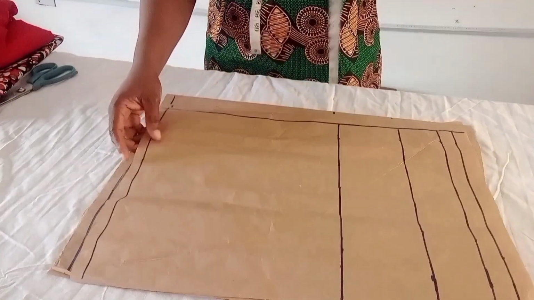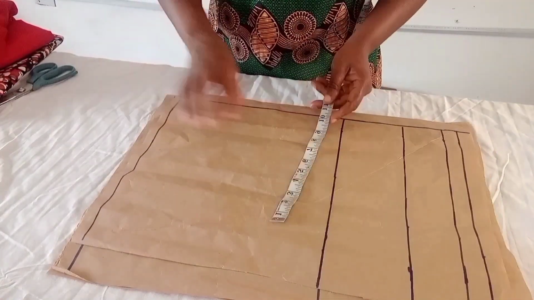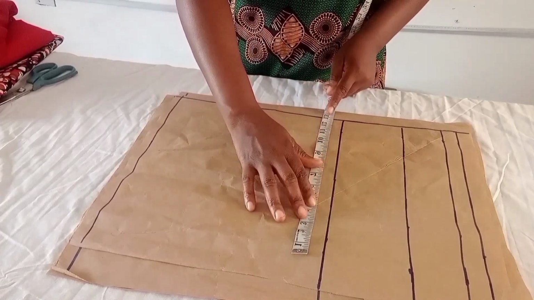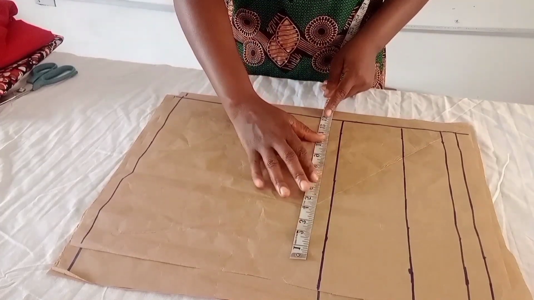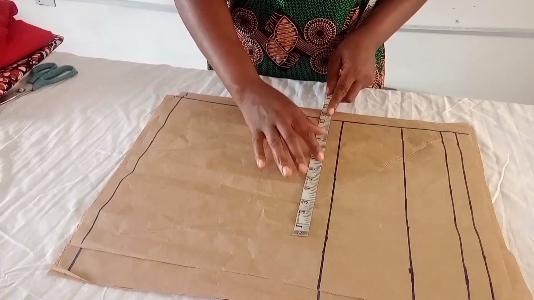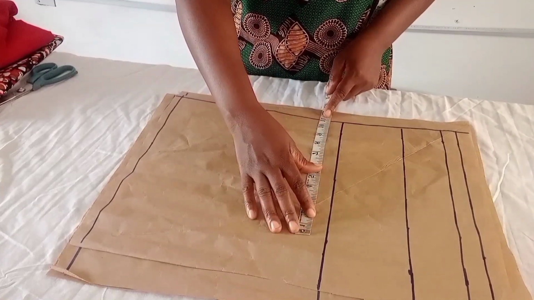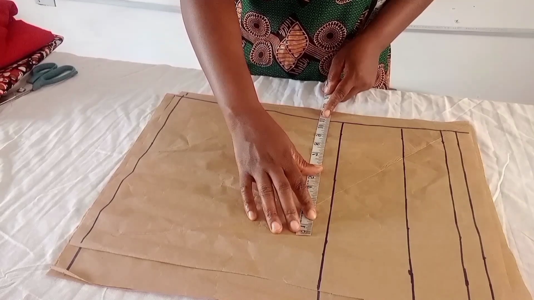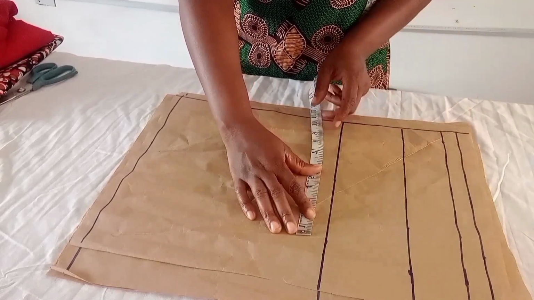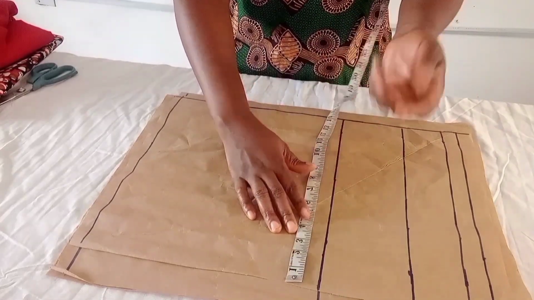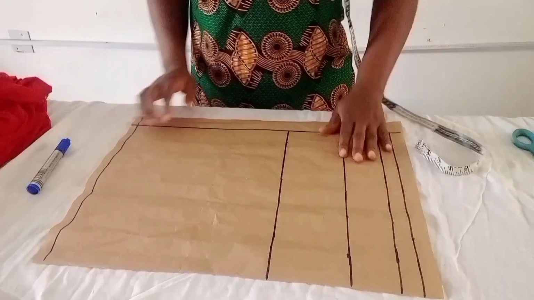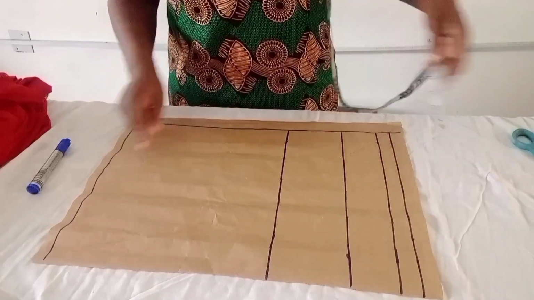So this is the back, and I just cut my paper, the length. I added sewing allowance. I check the bust circumference, which is the biggest part of the body, and I add sewing allowance. I add my zipper allowance, and I add sewing allowance like 3 inches to each. This is my zipper allowance.